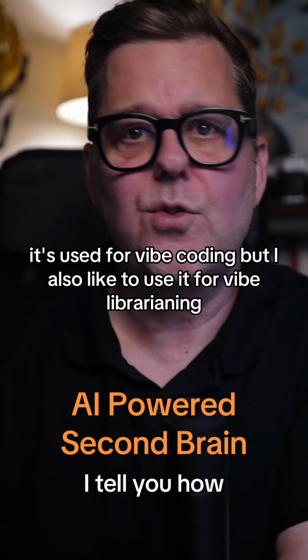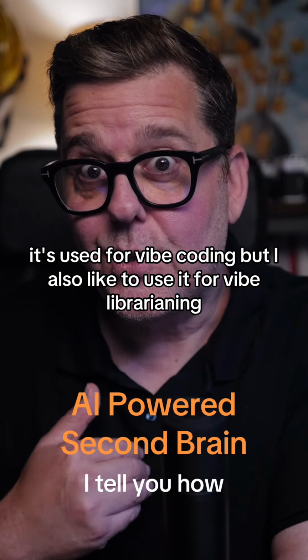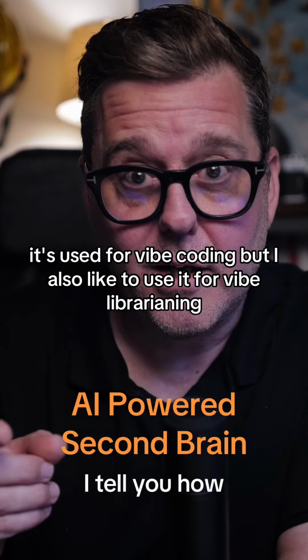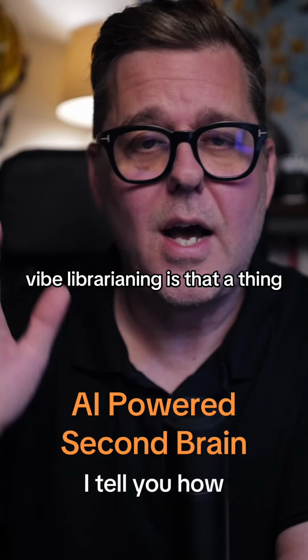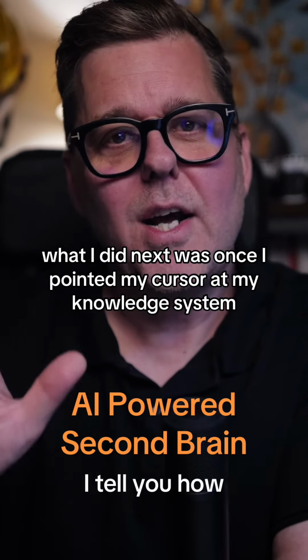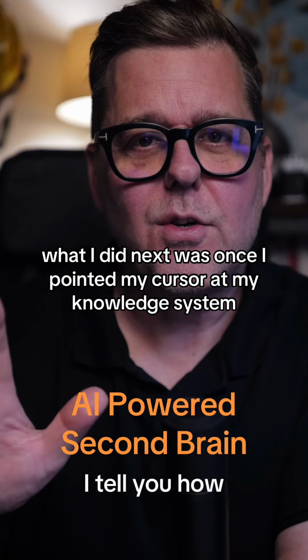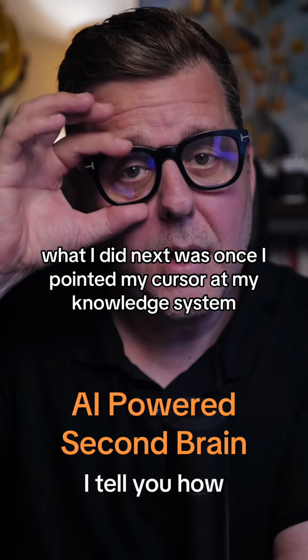In most cases, it's used for vibe coding. But I also like to use it for vibe librarianing. Vibe librarianing? Is that a thing? I don't know. Anyhow, what I did next was once I pointed Cursor at my knowledge system, I put in a prompt that said exactly this.